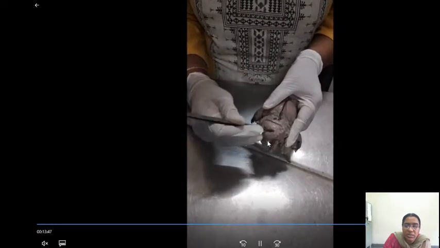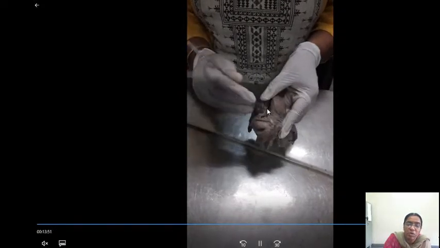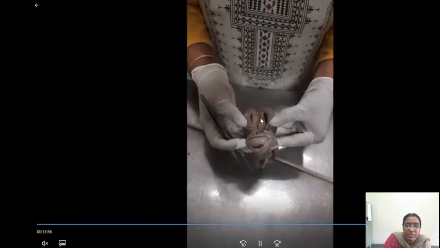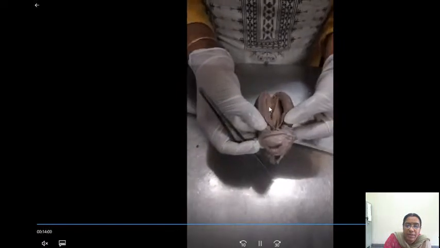This is called the external os. The external os communicates above with your uterine cavity. This is the uterine cavity, and this is the cervical canal. From the cervical canal, through the internal os, you can see the cavity of the uterus. So this is the cavity of the uterus.